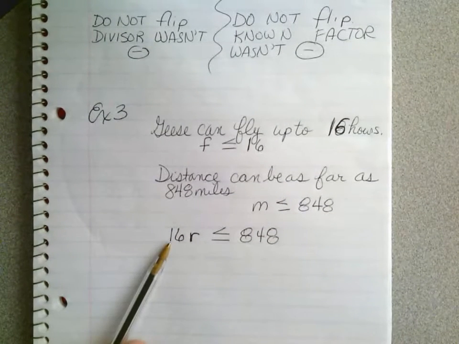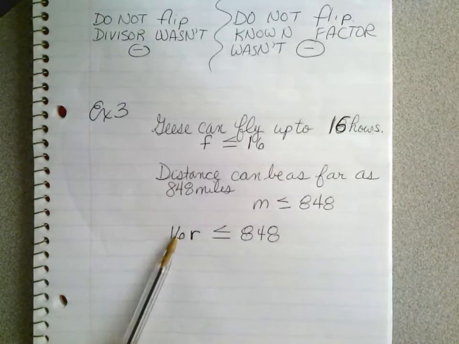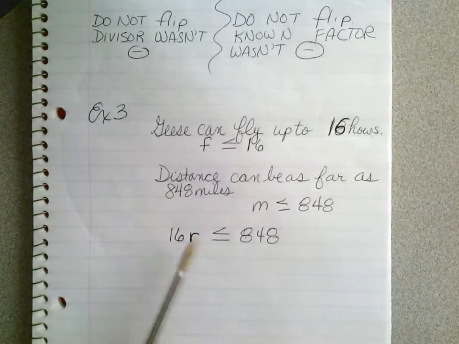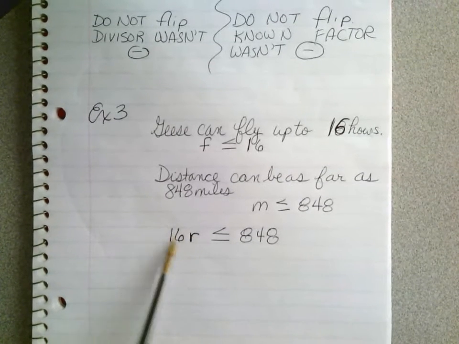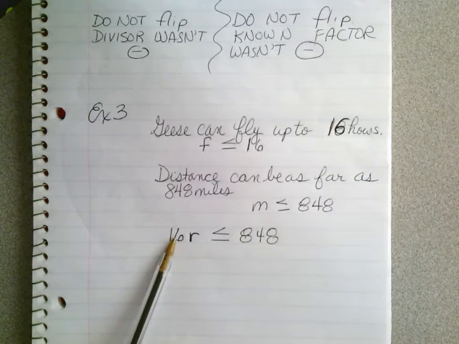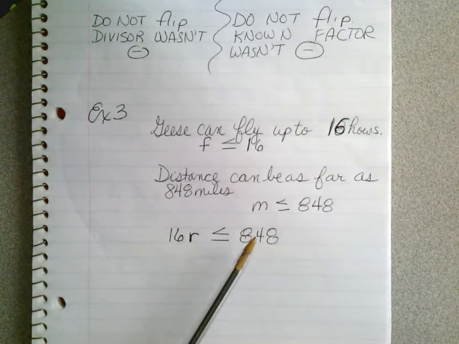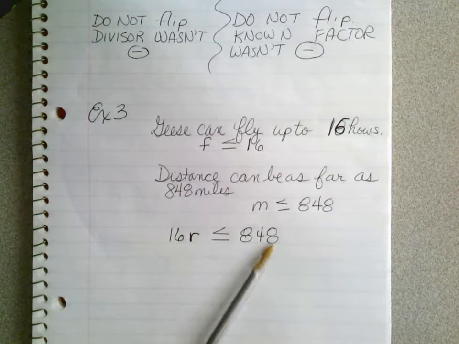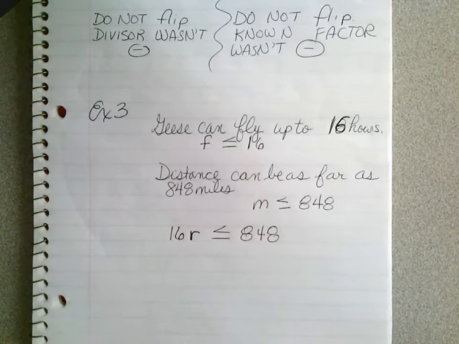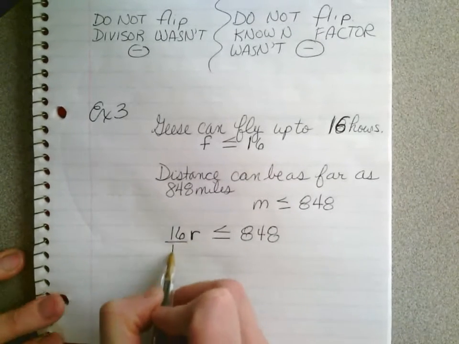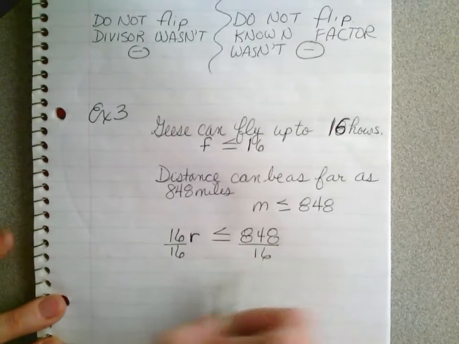Rate times time is distance, right? So we don't know the rate. We do know their max time and their max distance. By solving this inequality, we can find their maximum rate. Xander's waving at me.